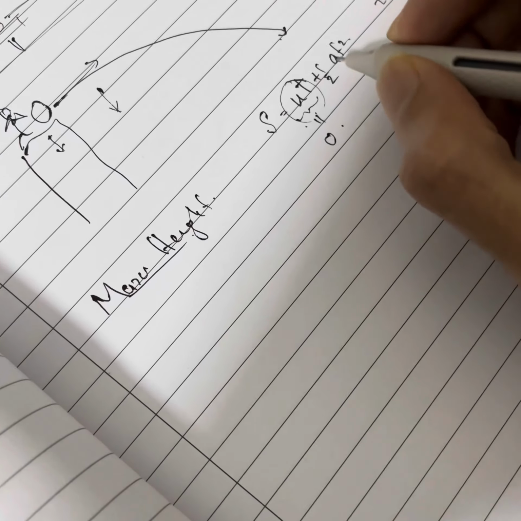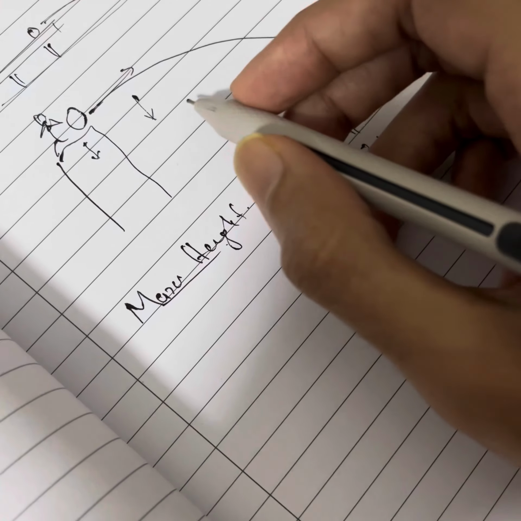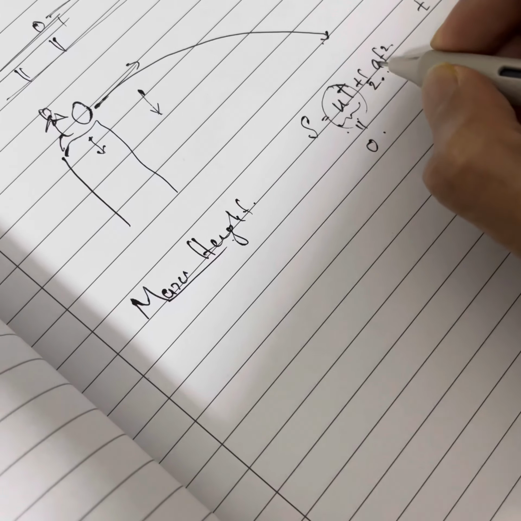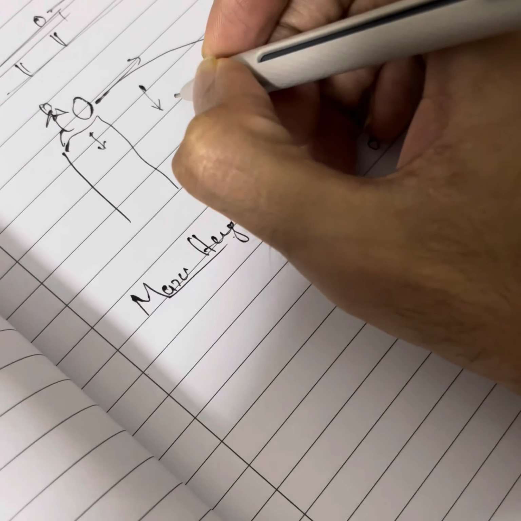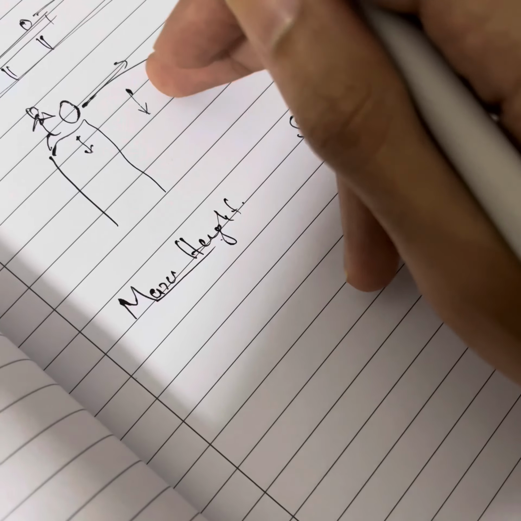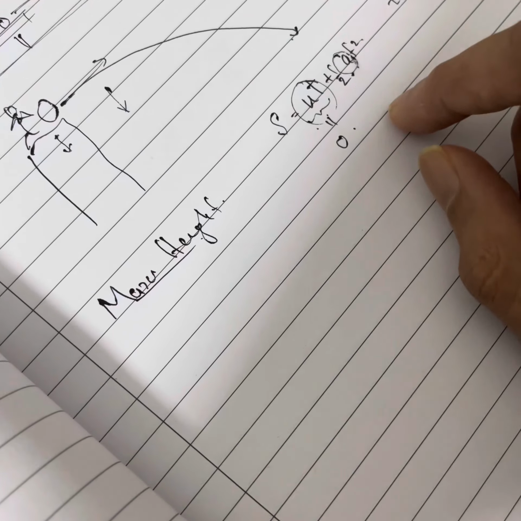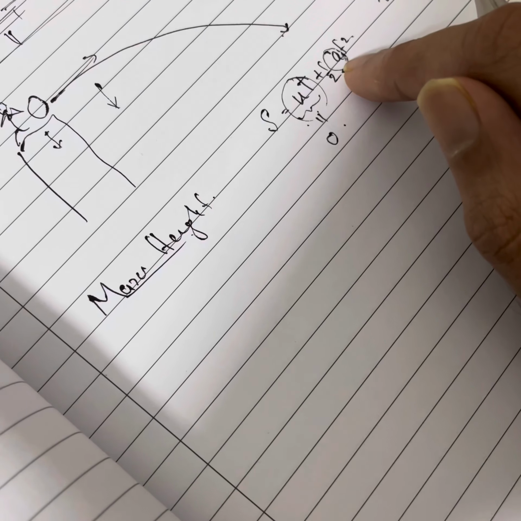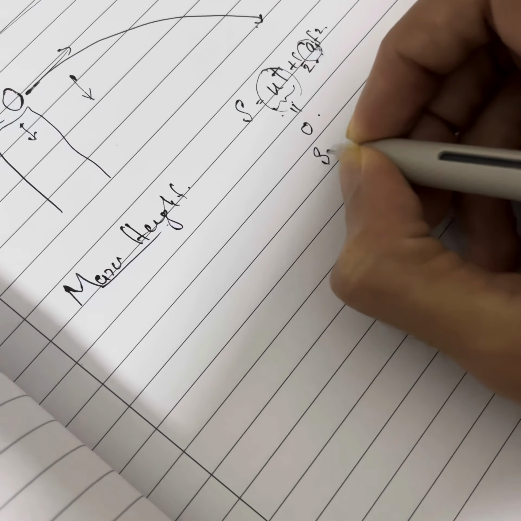The next term is acceleration due to gravity, because the only acceleration here is acceleration due to gravity, the pulling down. So instead of a, you can write g. So you will get the equation.